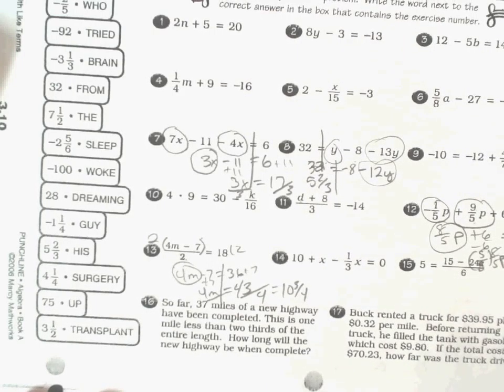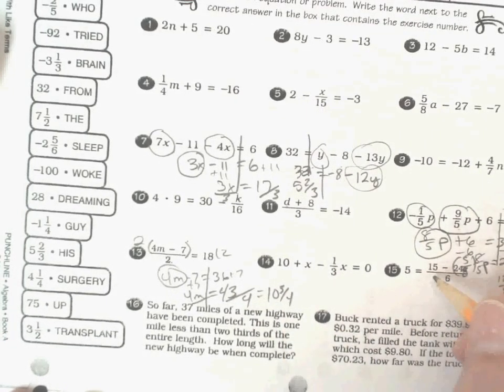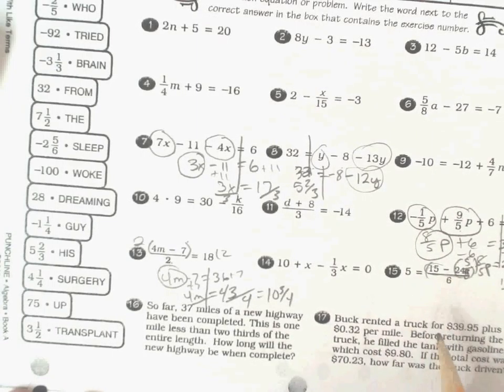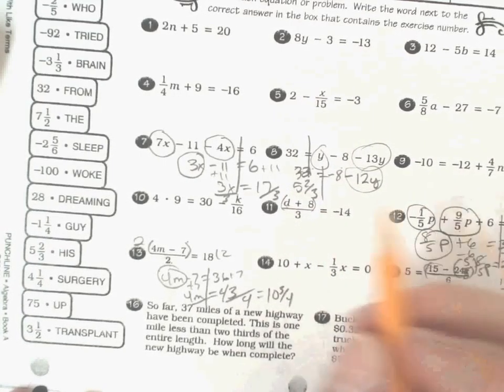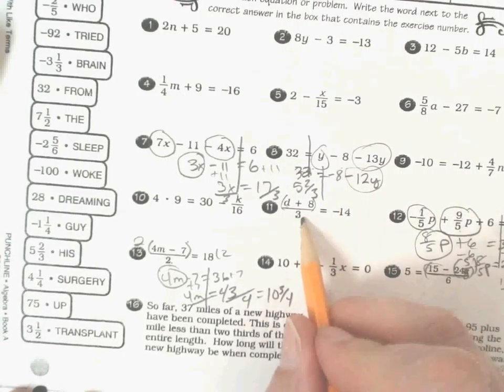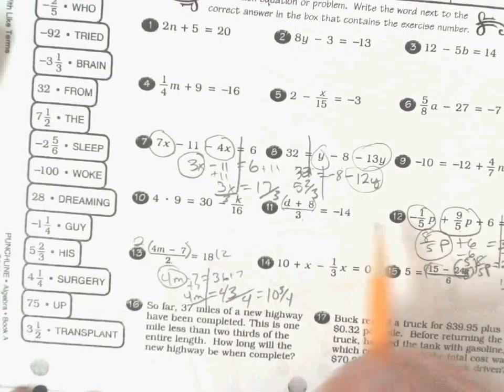All right, so that's how we go through this, trying to find places where, like on number 5, you'll see that I have that same thing, so I'm going to have to multiply by 6 first and solve. Number 11, I'll have to do the same thing. This d plus 8 will be the last thing I'll worry about. I need to get rid of this divided by 3 first, so I'll multiply by 3 to get that out of there. So that's what you're going to have to do on this side.